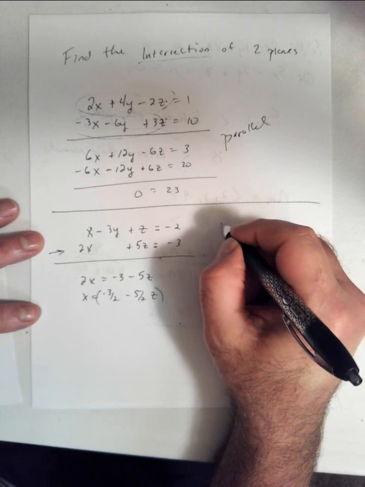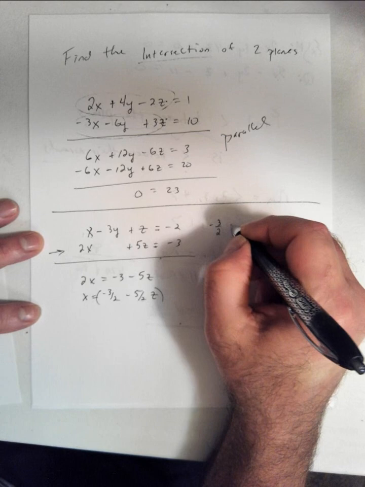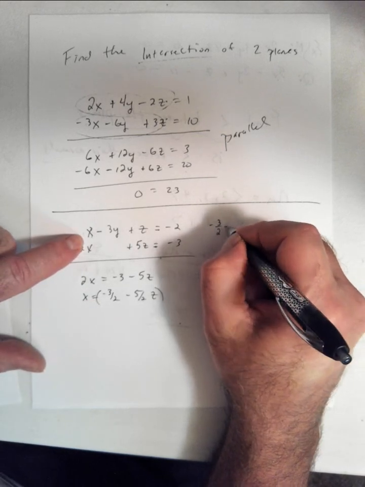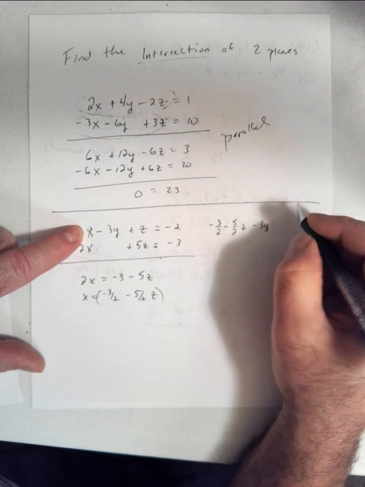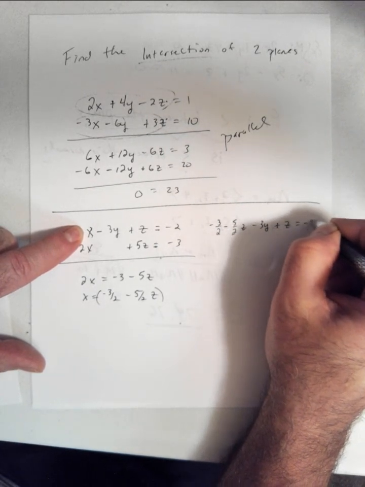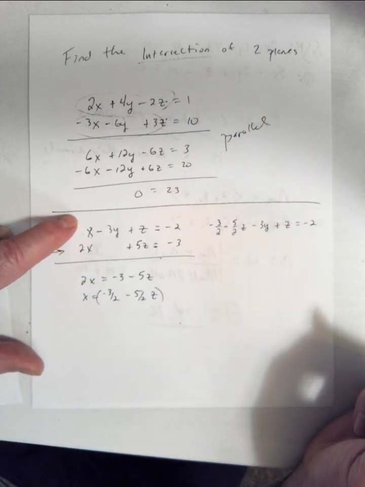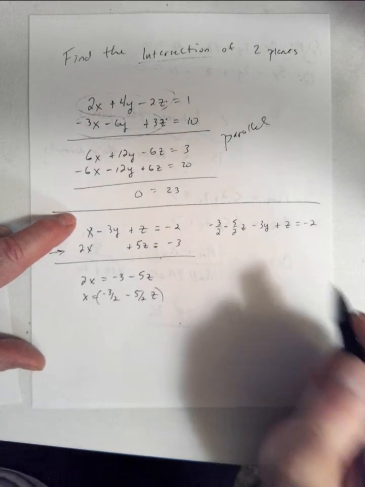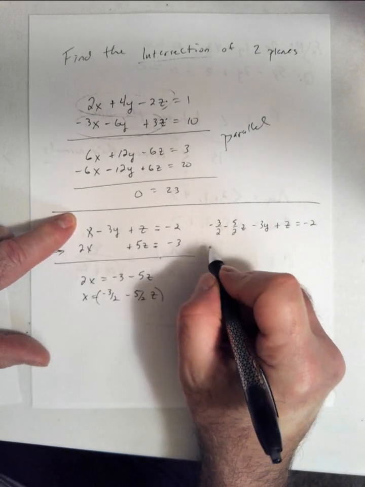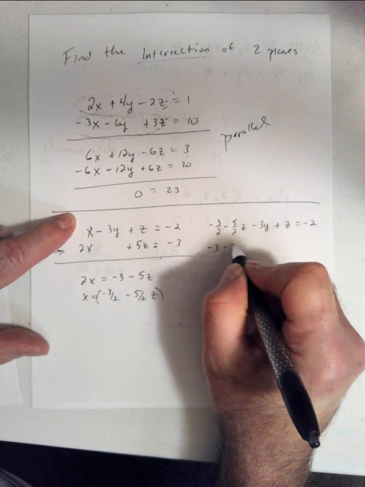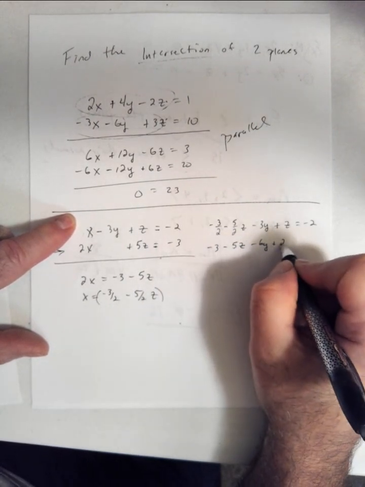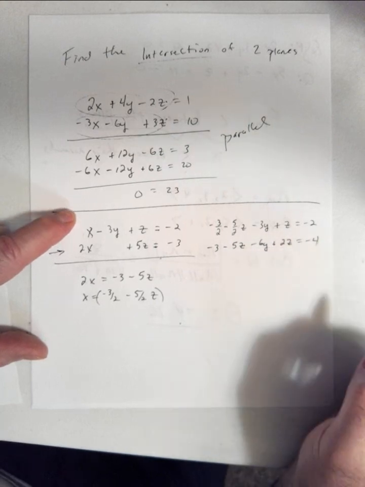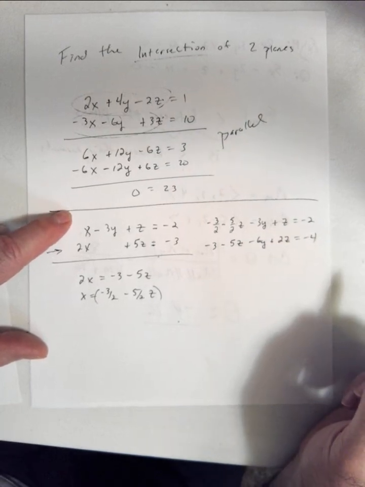So we have x, and we're going to take this and plug it back in up here. So I've got negative 3/2 minus 5/2z minus 3y plus z is equal to negative 2. And to make my life a little bit easier, I'm going to multiply everything by 2. So negative 3 minus 5z minus 6y plus 2z equals negative 4, because I'm solving for y in terms of z now.